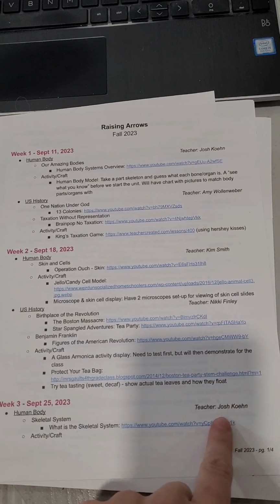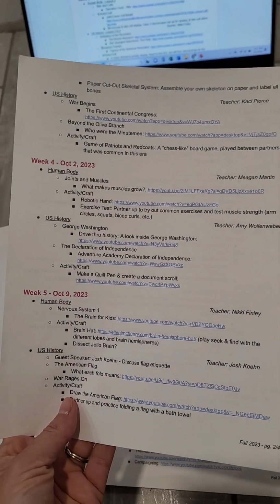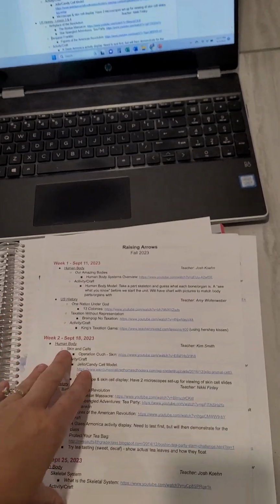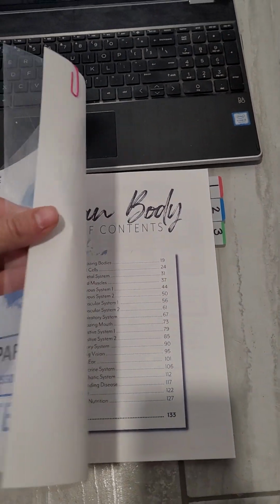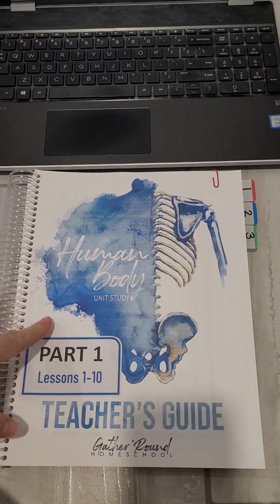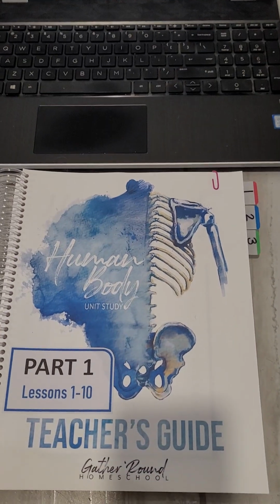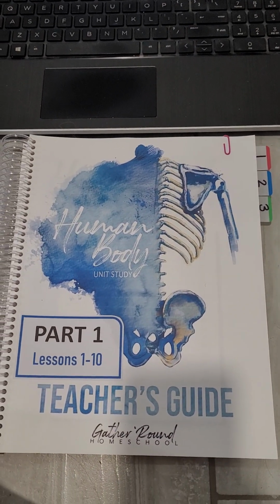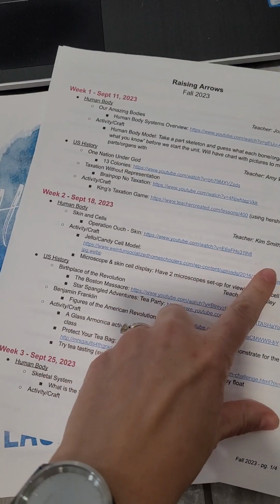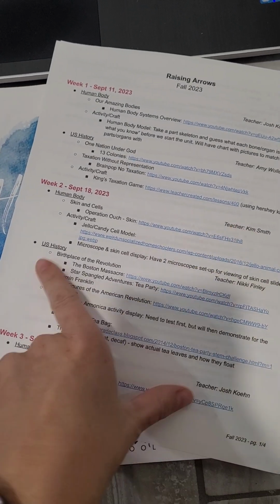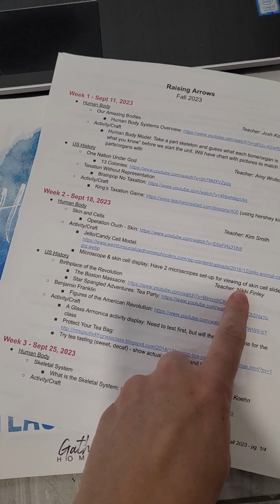If you cannot teach on one of the weeks that you're assigned to, let me know and I'll see if I can get somebody to switch with you or reschedule. But you will be passed this guide. The teacher guide will be given to you the Monday before. So when we go to class this Monday, I will have a teacher guide for history. Josh will have the science teacher guide. And when he gets done teaching, he's going to pass it along to the person for week 2, which is Kim Smith for science, and history would be Nikki.